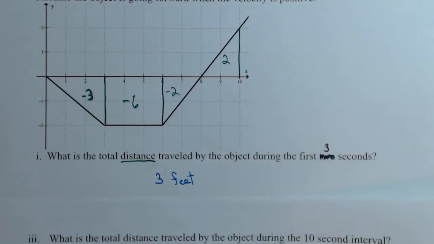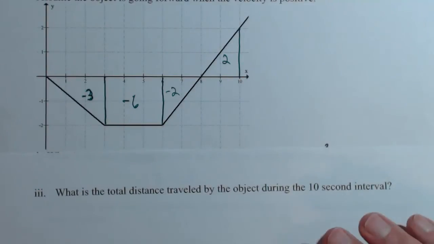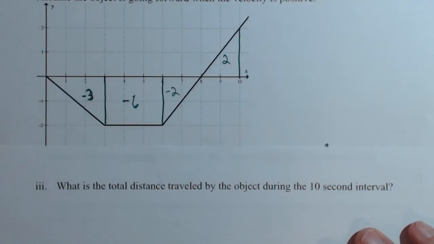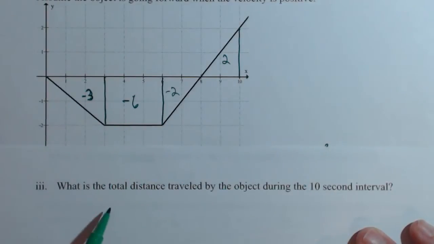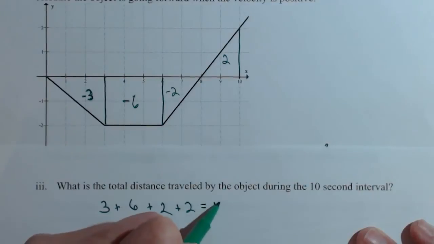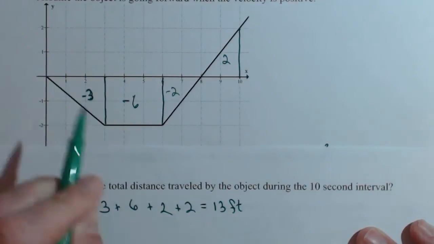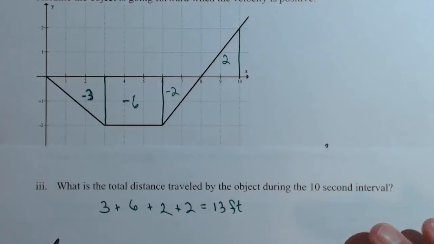Let's look at a couple other questions. For instance, the total distance traveled. Well, now we do care. Now we do count whether we're going backwards or forwards as part of our distance. So we're just going to take the absolute value of each of those numbers. So 3 plus 6 plus 2 plus 2. Our total distance traveled, according to our graph here, is a total of 13 feet.